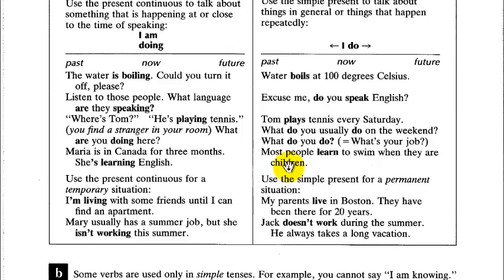when they are children. Use the present continuous for a temporary situation and use the simple present for a permanent situation. I'm living with some friends until I can find an apartment. My parents live in Boston. They have been there for 20 years. Mary usually has a summer job, but she isn't working this summer. Jack doesn't work during the summer. He always takes a long vacation.